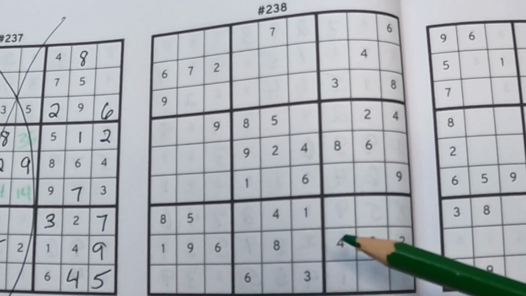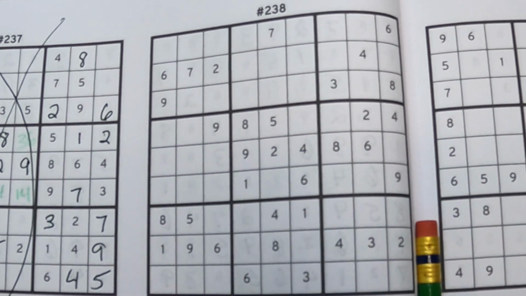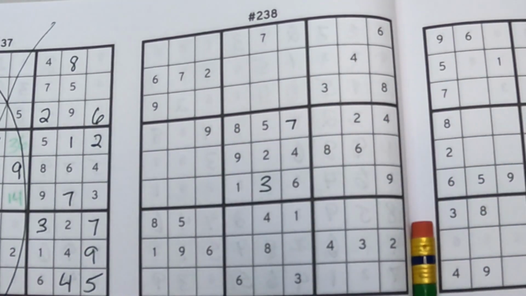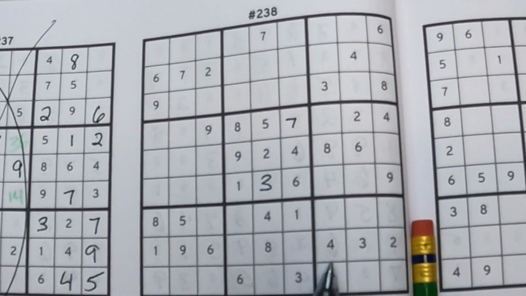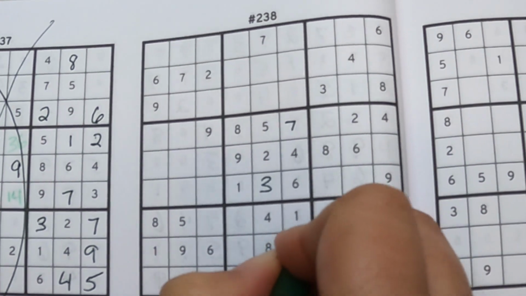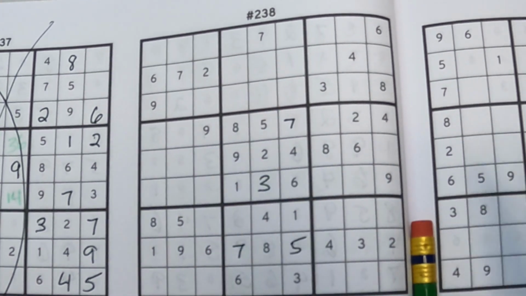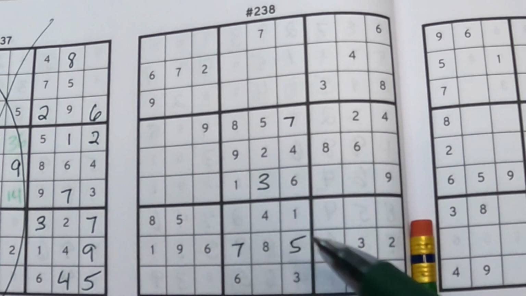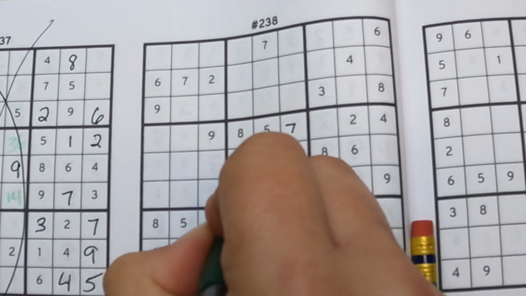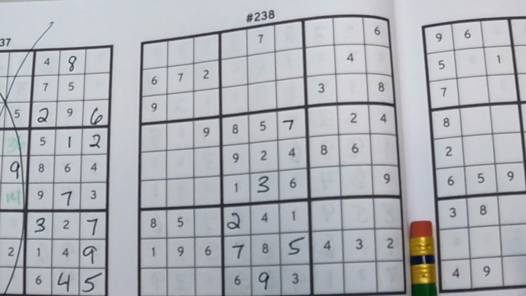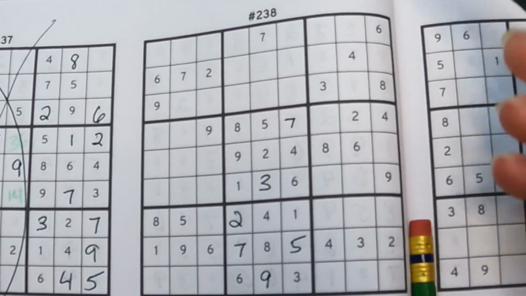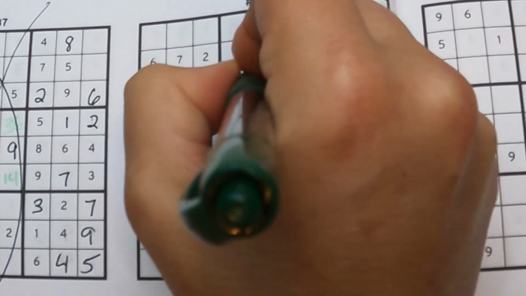All right, looks like today we're doing number 238. If we start with the square, we're missing a 3 and a 7. We've got a 3 here, so 7, 3. If we look at this row, we're missing 5 and 7. We've got a 7 here, so 5, 7. For this box now, we're missing 2 and 9. We've got a 2 there, so 9, 2. For this column now, we're missing a 1 and a 6. We've got a 6 here, so 1, 6.